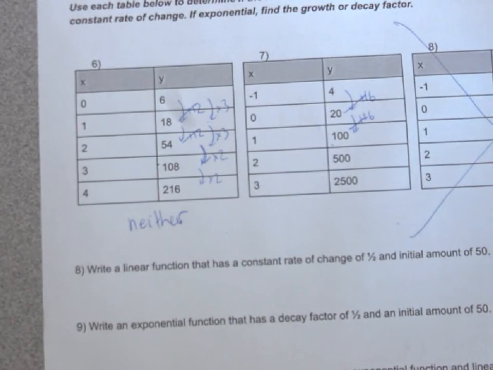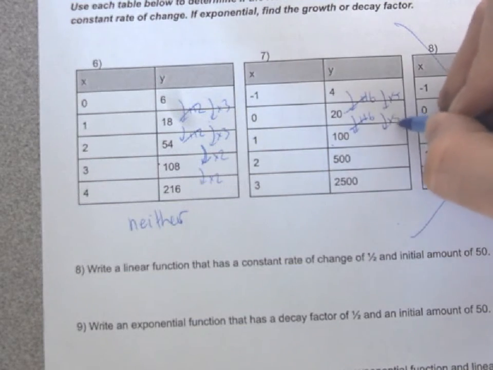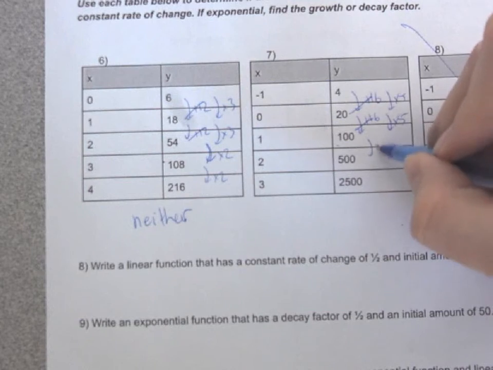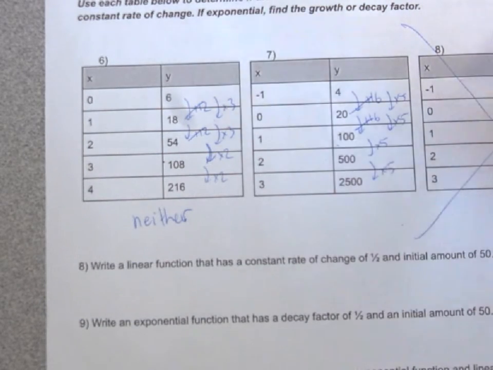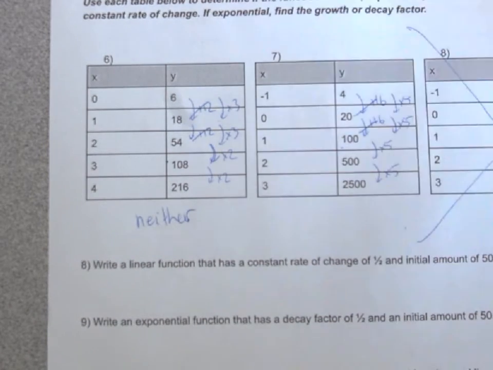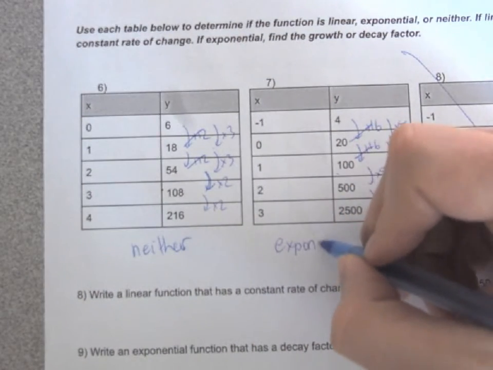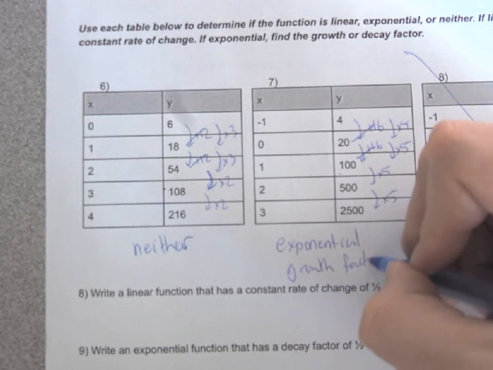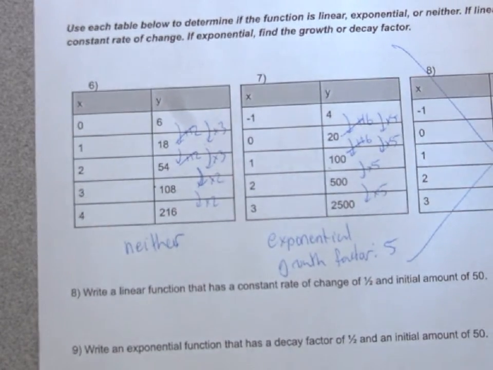Okay, let's try a multiply pattern. 4 times 5 is 20. But what's 20 times 5? Is it 100? It is. What's 100 times 5? 500. What's 500 times 5? 2500. Okay, so it is a multiply pattern. Times 5, times 5, times 5, times 5. We're multiplying by the same amount every single time. So this is exponential. And the growth factor is 5. Okay? All right.